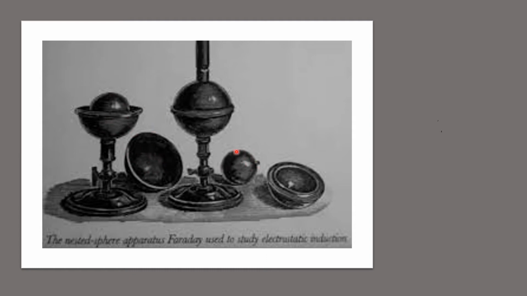Inside we have a small sphere like this, and in between the spheres you have a separation material made up of non-conducting material. The outer hemispheres and this small sphere are metallic, and the separation between the inner sphere and the outer sphere is a non-conducting material. He charged the inner sphere, the small sphere, to a positive charge Q. He knows the value of that charge.